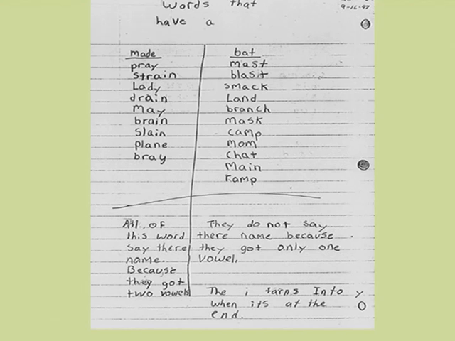Here's a sort, words that have a written reflection at the end. The child has written the sort, long A words and short A words, and then has written a written reflection here. All of these words say their name because they've got two vowels, and that is correct, and an interesting way of thinking about the long vowel. In this column, the short vowel, they do not say their name because they've got only one vowel.